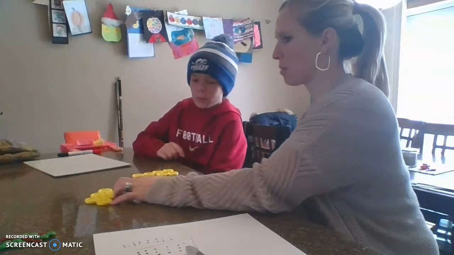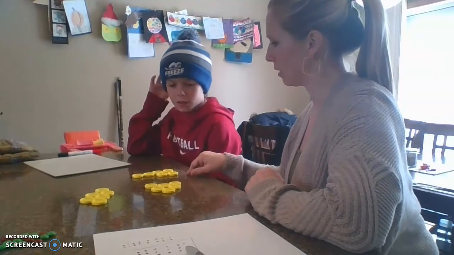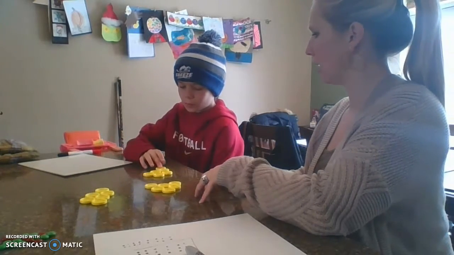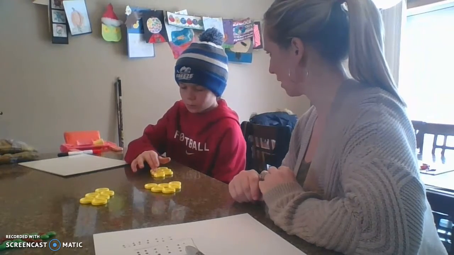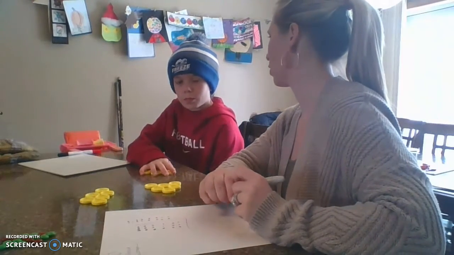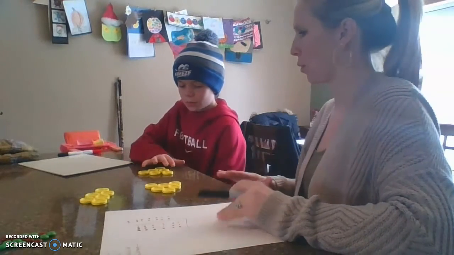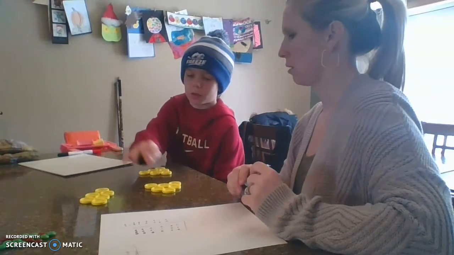So, how many are in this pile? 6. And 6. 6. So if I have 6 in 3 clumps, what's that? What would that be if you were working on a mathematic equation? It'd be 3 times 6 equals 18. Okay, where do you get the 3? The 3 is for how many piles there are. 1, 2, and 3.